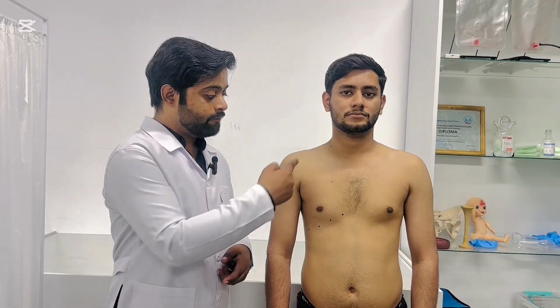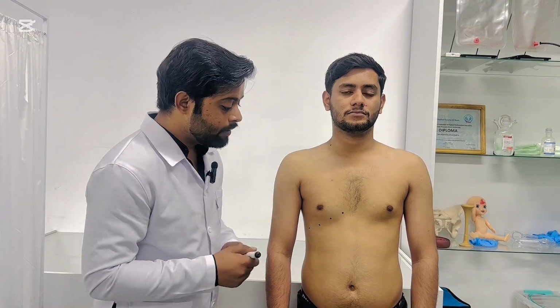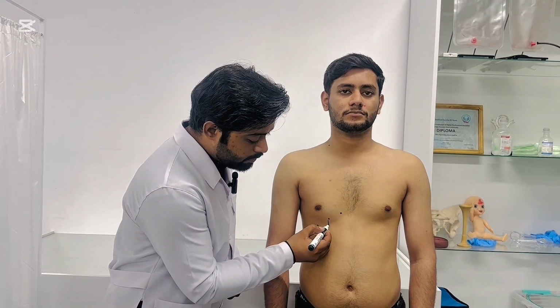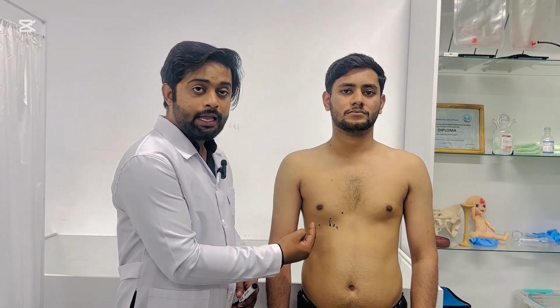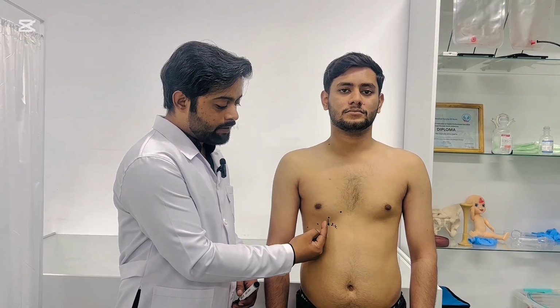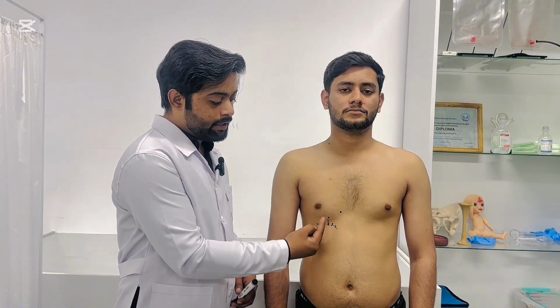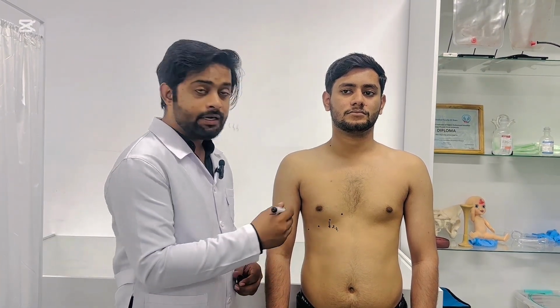When the patient inhales and holds the breath, we will perform the percussion. The lower border will shift down more, approximately 3 to 4 centimeters. And when the patient exhales, this lower border will shift upward from the mid-clavicular line, approximately 4 to 6 centimeters. So we have to notice this also during the percussion.